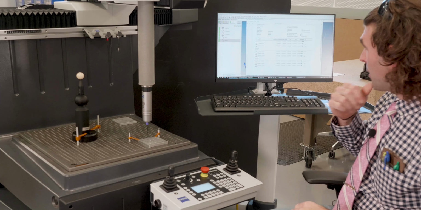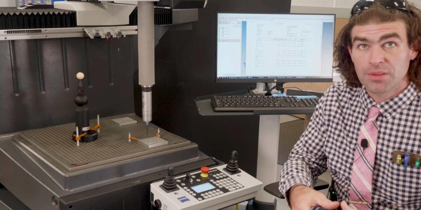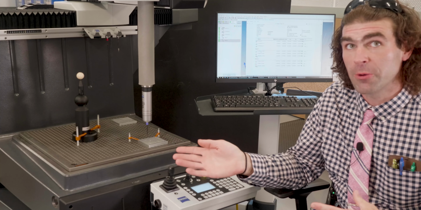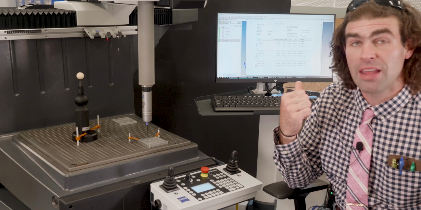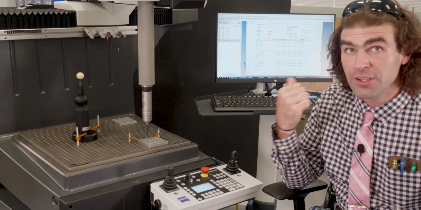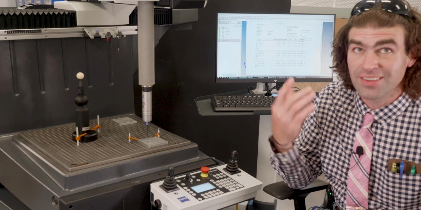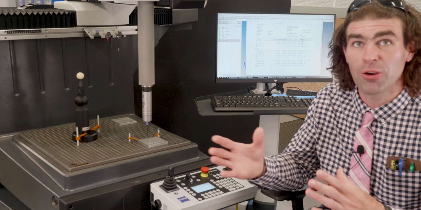This can be saved as a PDF really easily. This is the output of this whole process. People don't care about what the machine does or how the program was written. They just want to see this document and see if the features are in spec or if they're not in spec. Okay, this is another reason to name features, or at least name them something, to compare them to the drawing.